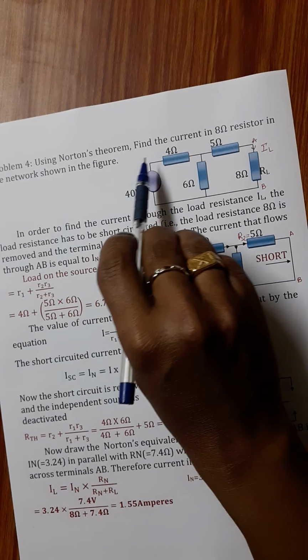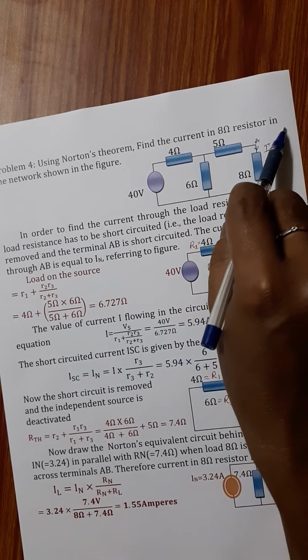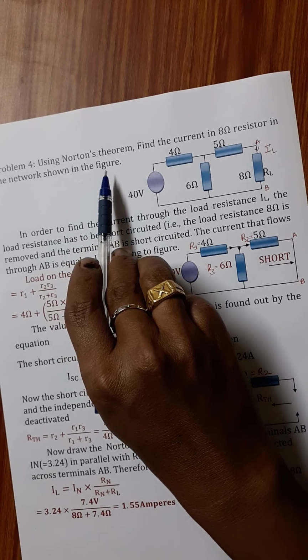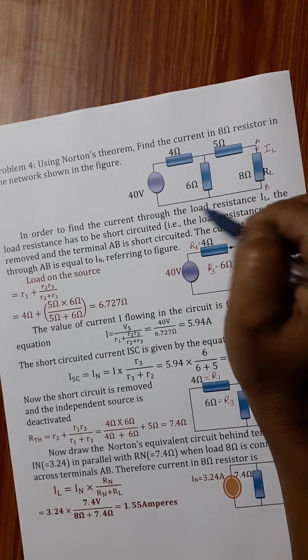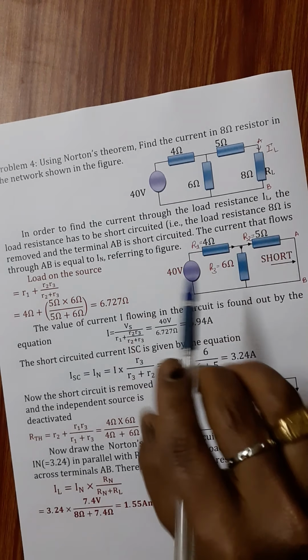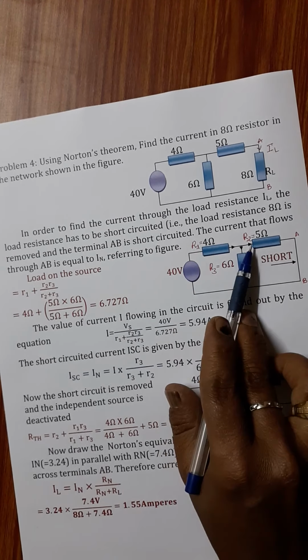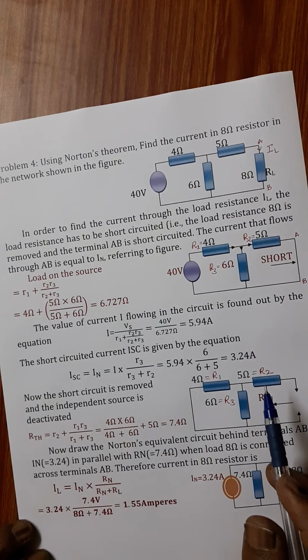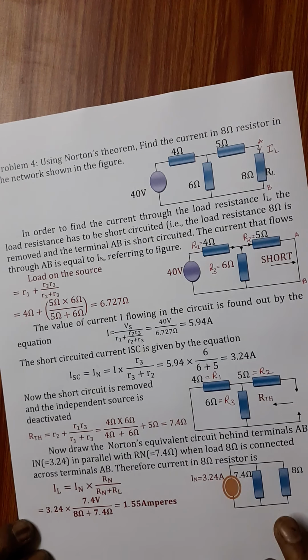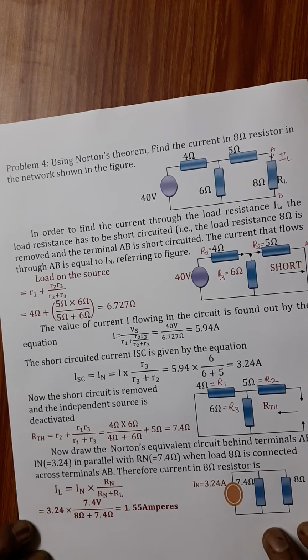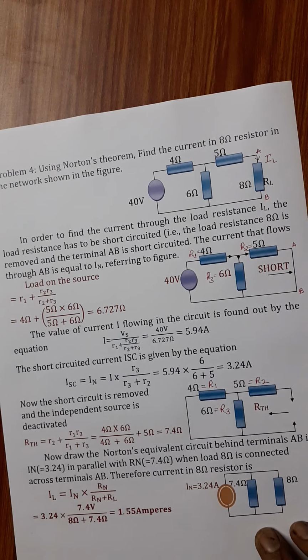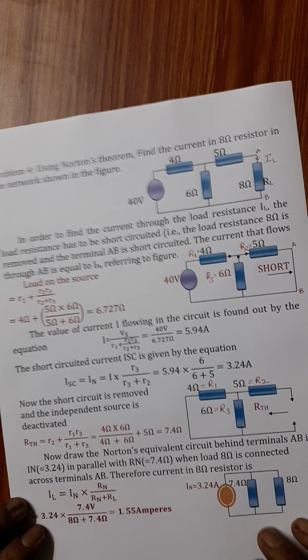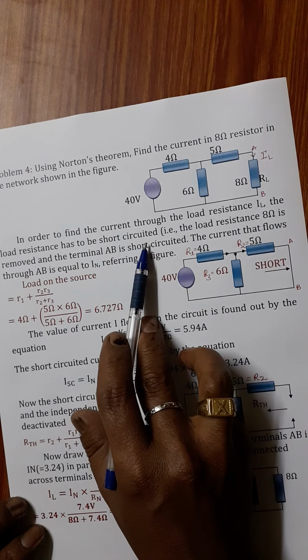So using the Norton's theorem, find the current in the 8 ohm resistor in the network shown in the diagram. So this is the circuit. If I consider this one as R1, R2, R3. Now in order to find the current through the load resistance IL, the load resistance has to be short circuited. You remember this? While solving using Norton's theorem, the load resistance has to be short circuited.